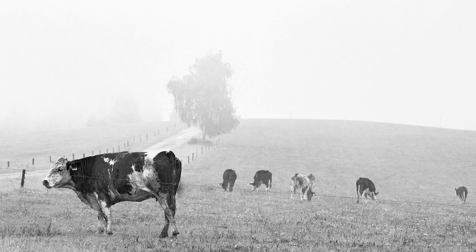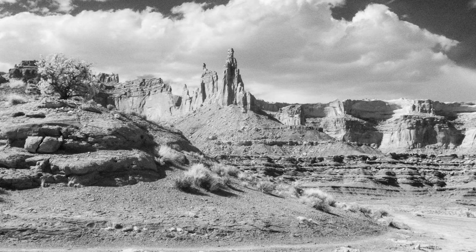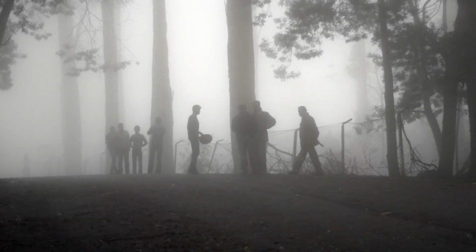In areas with very little moisture in the air, atmospheric perspective takes longer to kick in. You can see clearly for much further distances. If there is fog or smoke, the effect happens quickly because there are more tiny particles in the air to block or scatter the light.